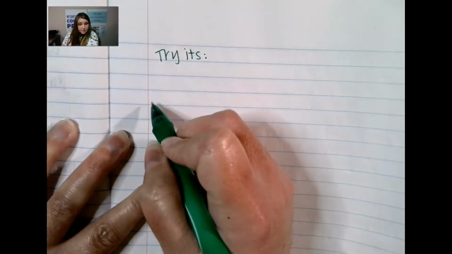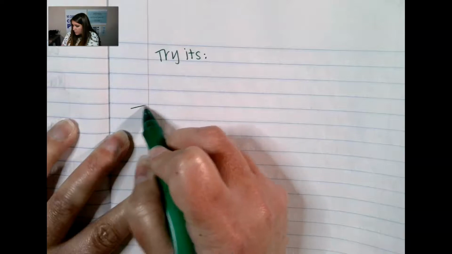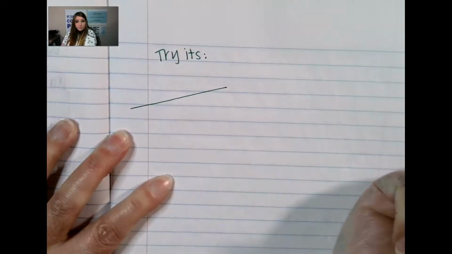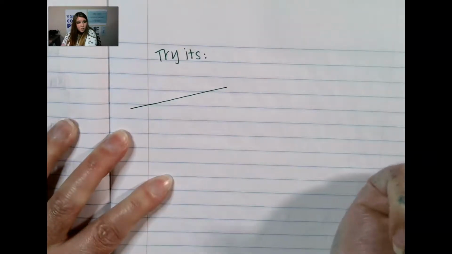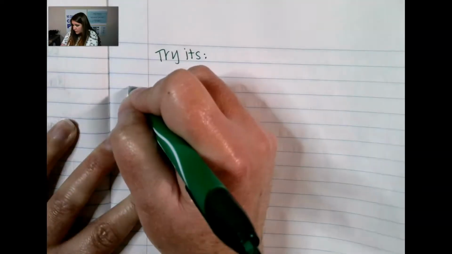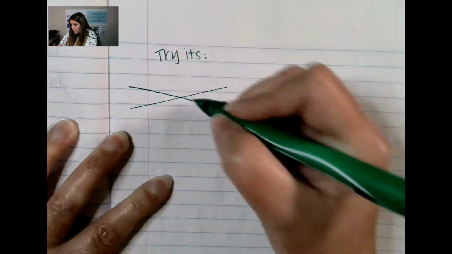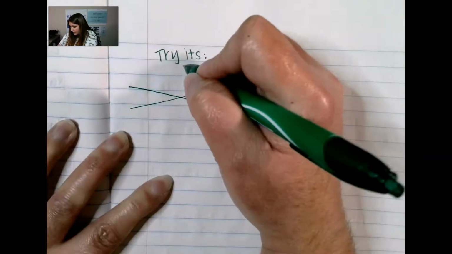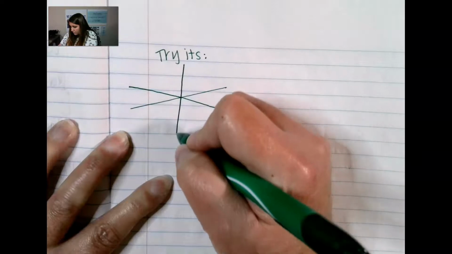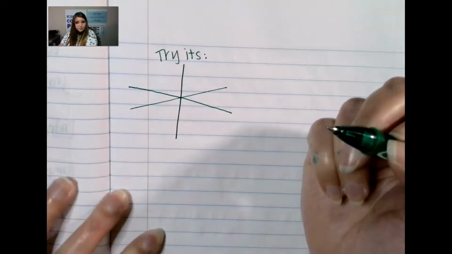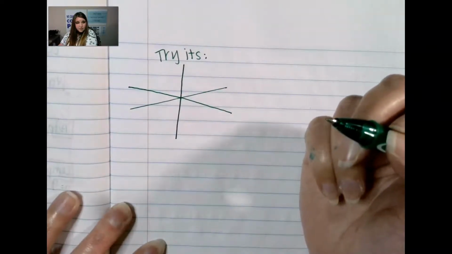You have a line going across like this, and then another line going across like that. And then you have another line that's going straight down through the middle. All right, got it?